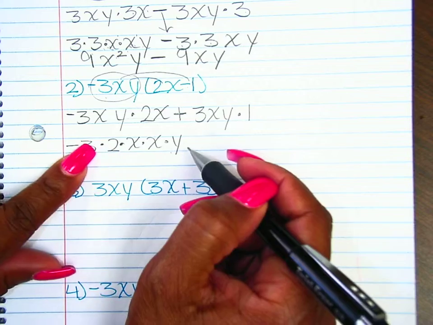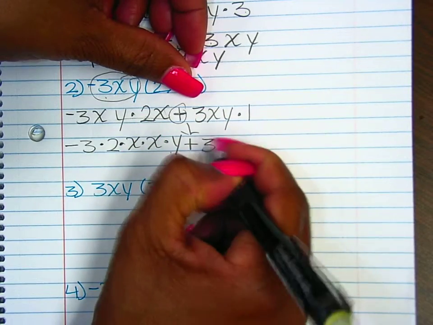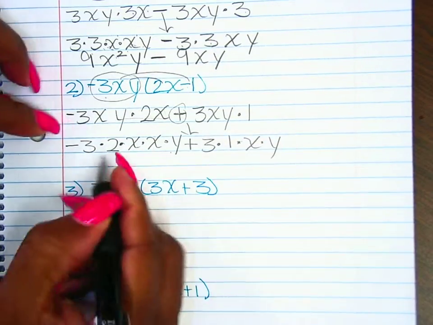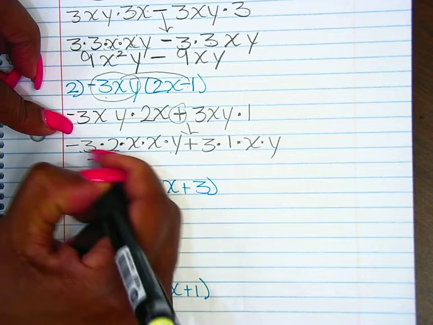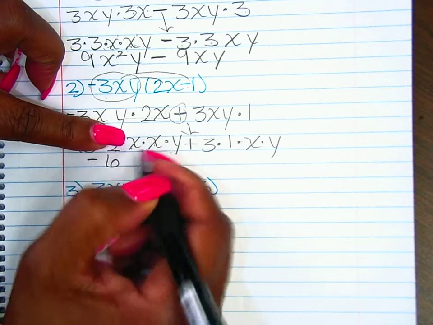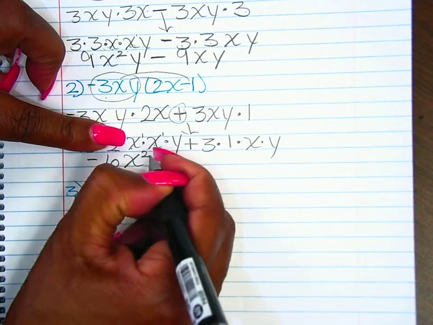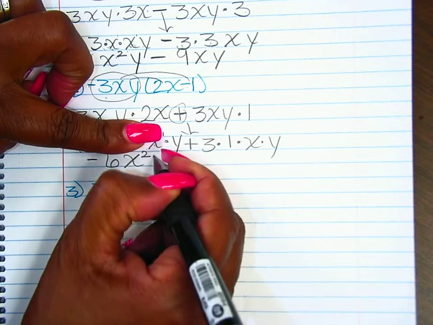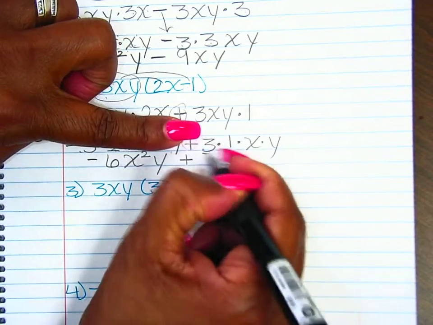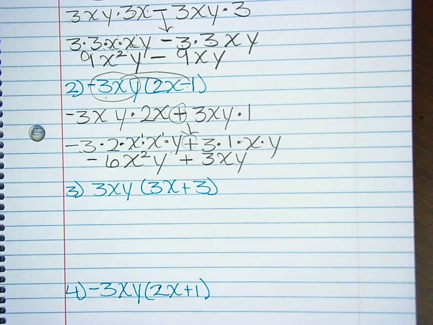Just make it more structured. Bring down your plus sign. You got 3 times 1 times x times y. Now I'm going to multiply my numbers. Negative 3 times 2 is a negative 6. X times x is multiplication, same base. Keep the base the same, which is x. Add the exponents 1 plus 1, and you get 2. It's just the y left, so you just multiply times y. Bring down your plus. 3 times 1 is 3. X, y. You're done. You can't do anything else.